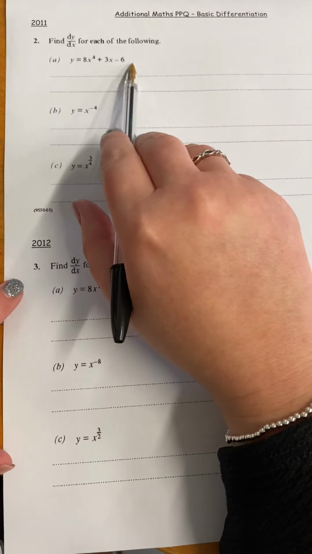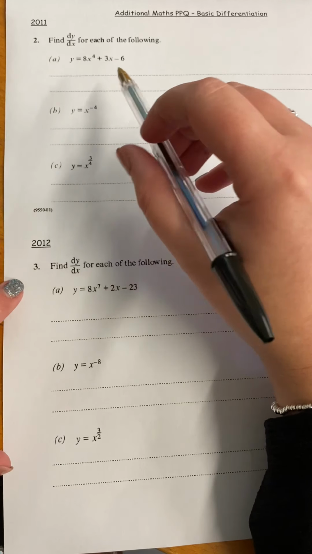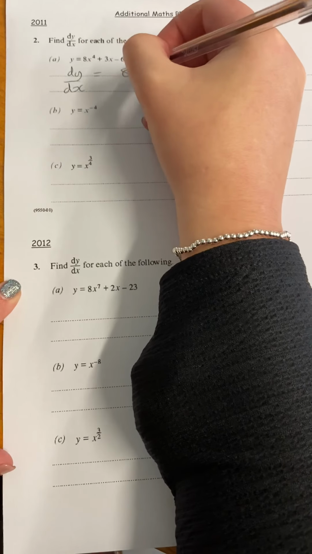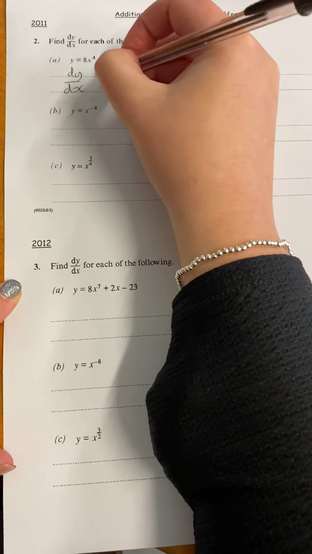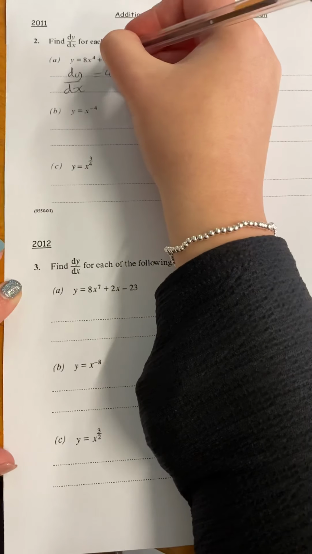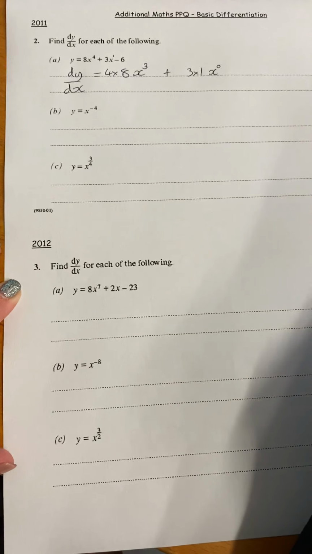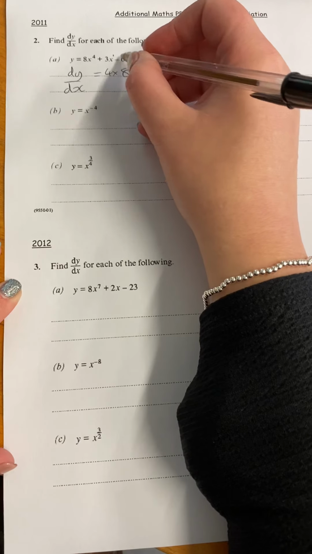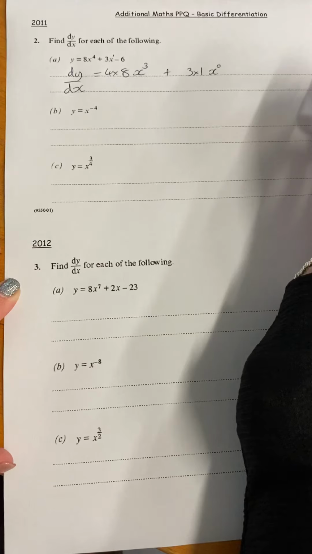So if they give us this graph, the general rule is we reduce the power by 1. Okay, so that's all we are thinking about doing. So we would say dy by dx, and we're thinking 8x to the power of 3. And that power that we are using comes down in front. So that 4 will come in front of that 8. The next one, that's like an invisible 1. So I would have 3 times 1, and it becomes x to the power of 0, because I'm reducing that power by 1. Now that number, that coefficient, or whatever you want to describe it as, actually doesn't have a power, so it goes to 0. Okay, so I don't have any number that I need to write on the end.